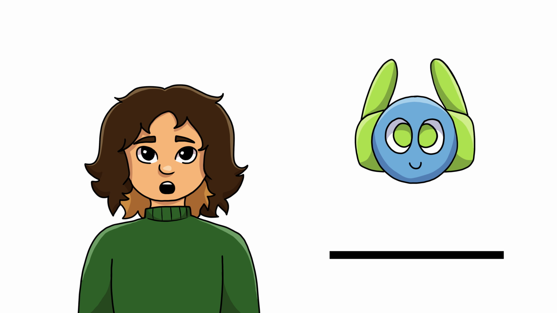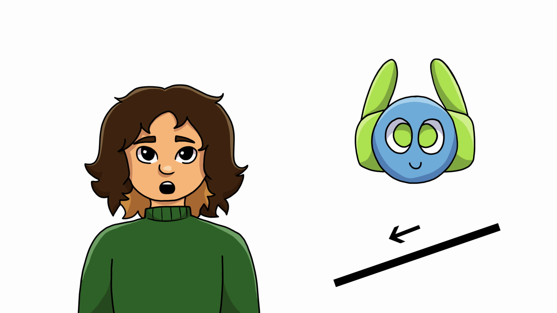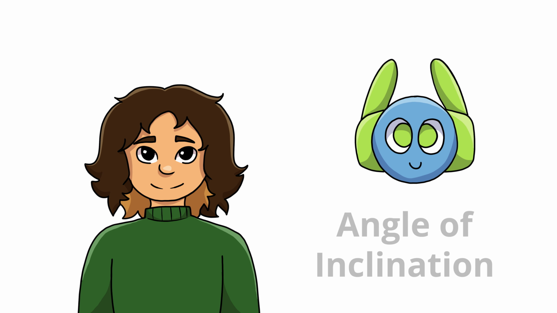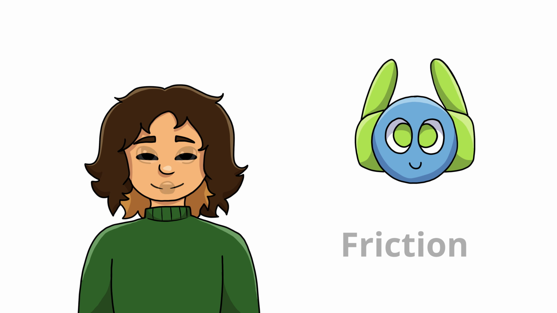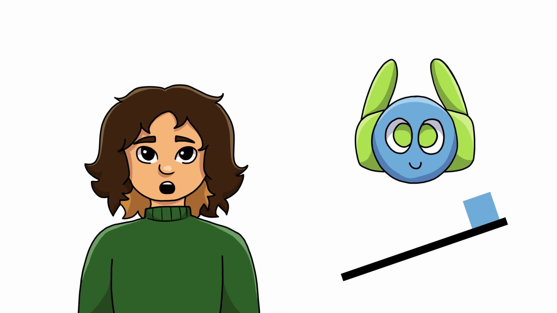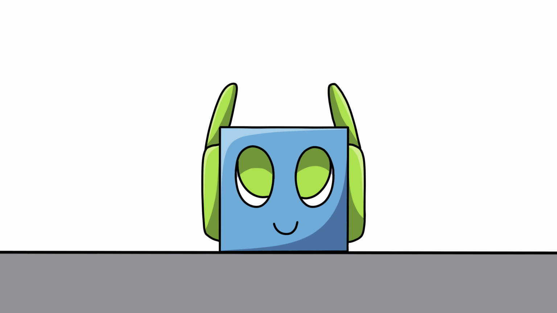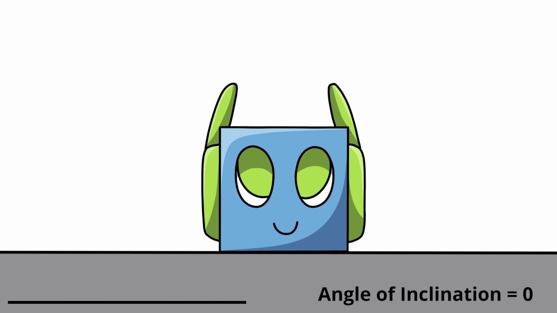The greater the tilt of the inclined plane, the faster something will slide down it. This is measured by the angle of inclination. We can't forget about friction, though. Friction gives resistance when one object is in contact with another, so something can't slide forever. Take a look at this cube. It's on a flat surface with no inclination.